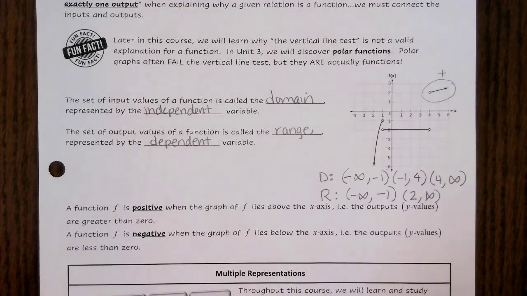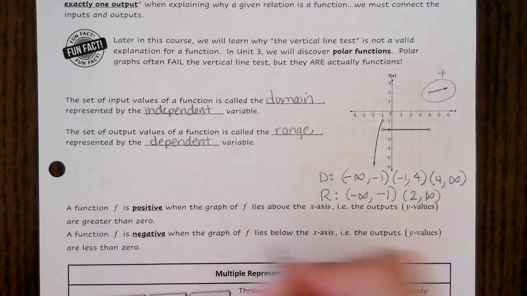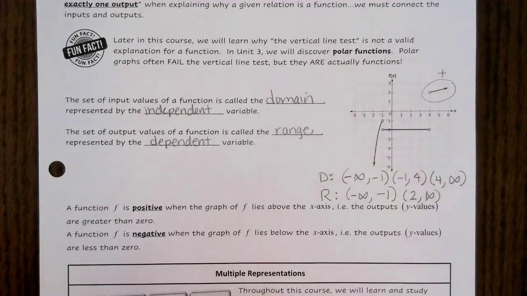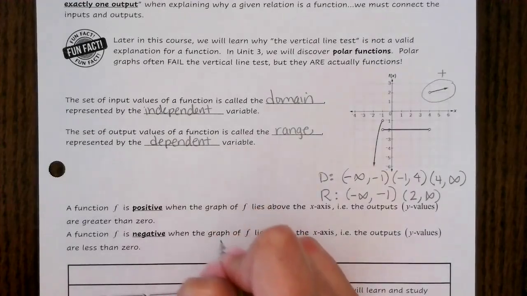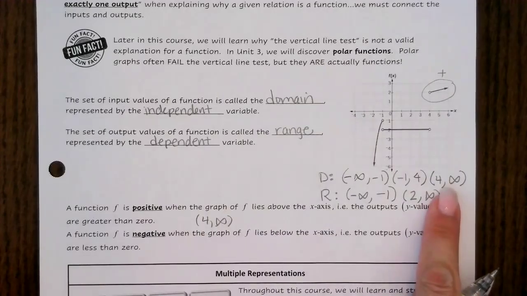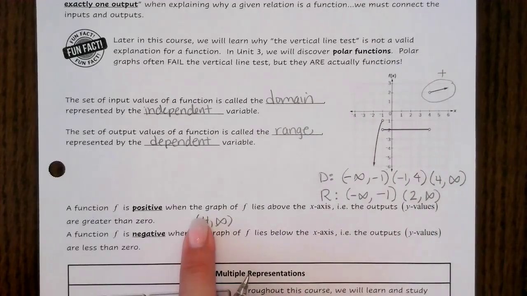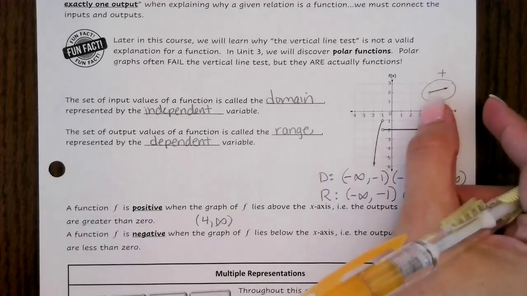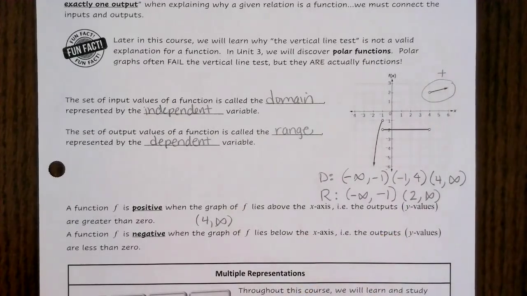And when we write this down, we write our x values. So we're looking at our y values, but we're writing our x values. All intervals are written down in the x values. So that would be from 4 to infinity. It matches this part of the domain right there. That's my interval. We're saying this part is above the x-axis.